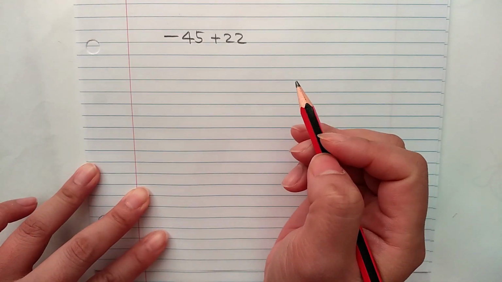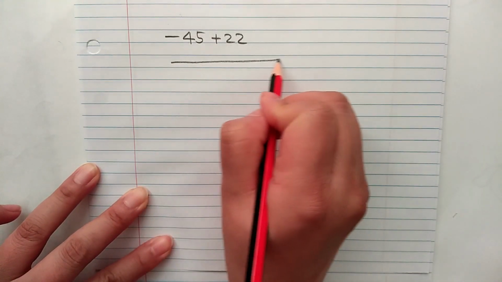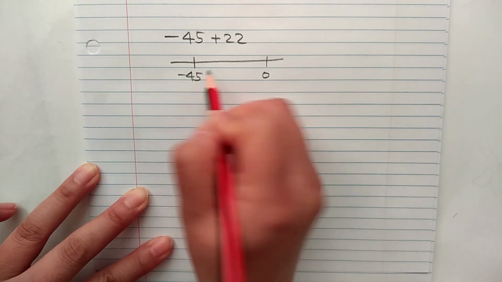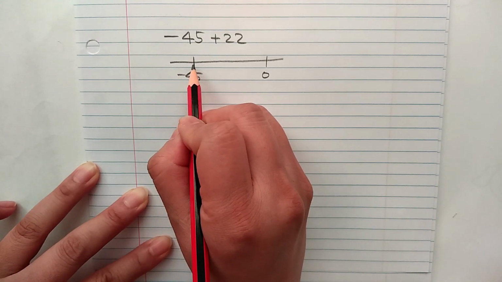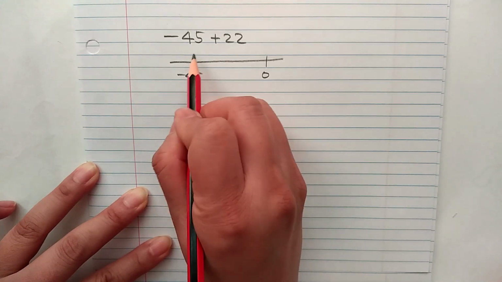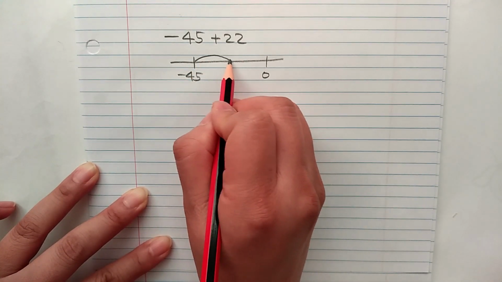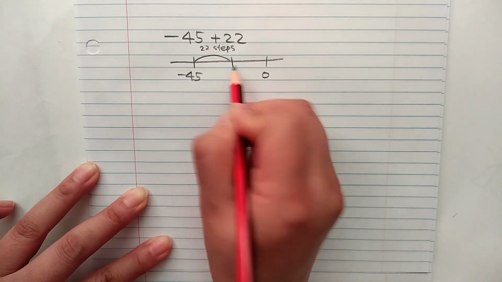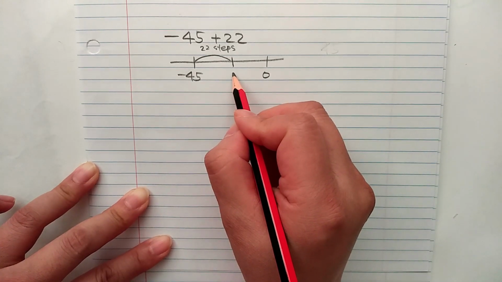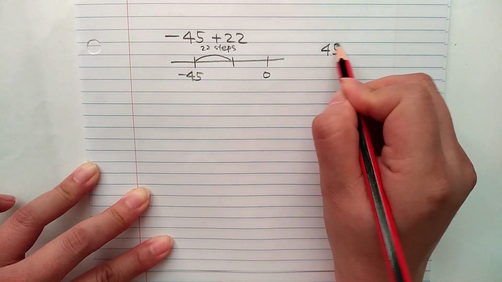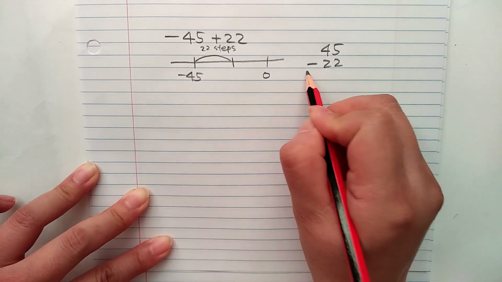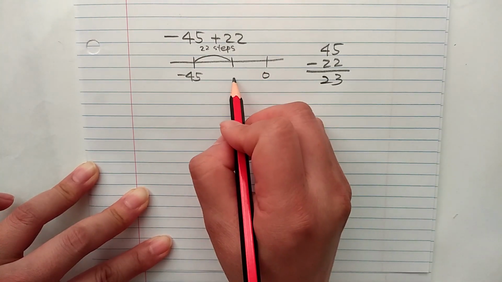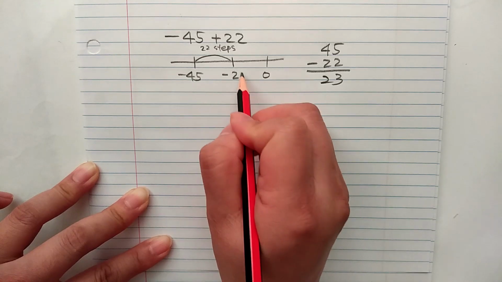Negative 45 plus 22. So on the number line, here's a 0. And negative 45 here. From negative 45, you're taking 22 steps to the right. So 22. How do we find this mark? To find the point here where you stop, 45 minus 22, it is 23, but you are still in the negative side, so it is negative 23.